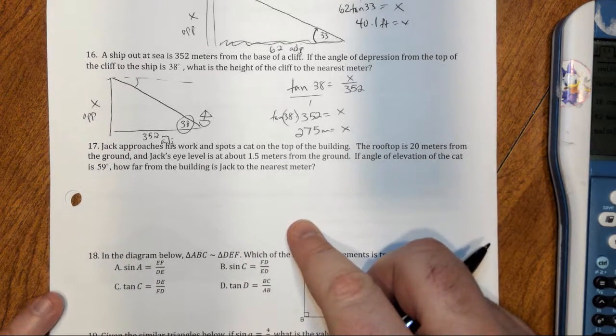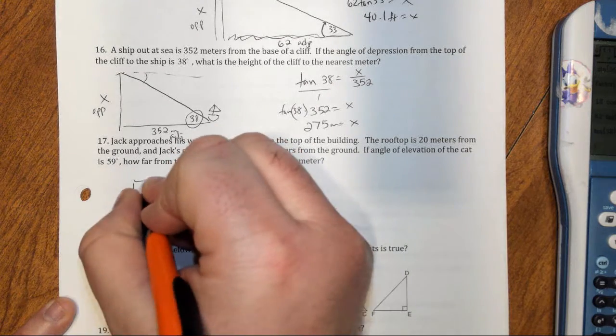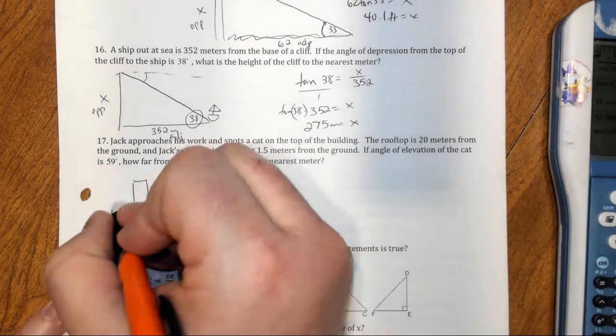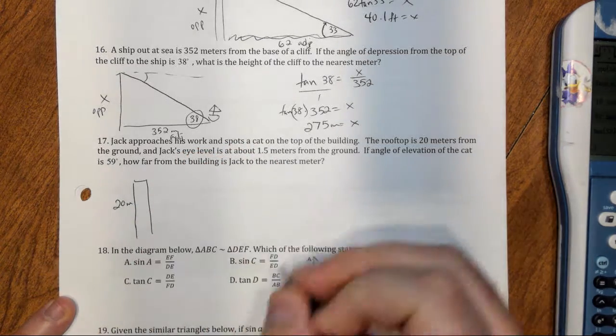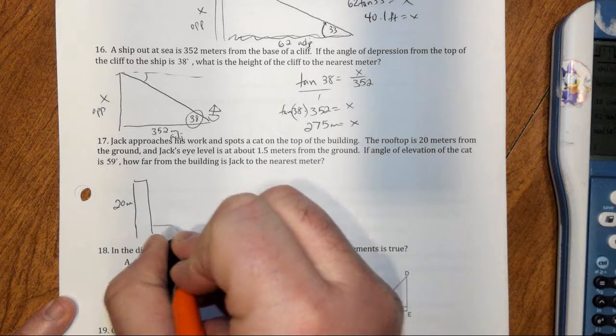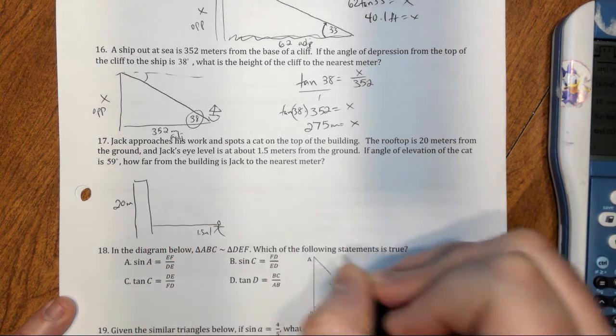All right. Jack approaches his work, spots a cat on top of the building. So the rooftop is 20 meters from the ground. So that's 20 meters. All right. Once again, Jack, his eyes, just looking this way, are 1.5 meters from the ground.